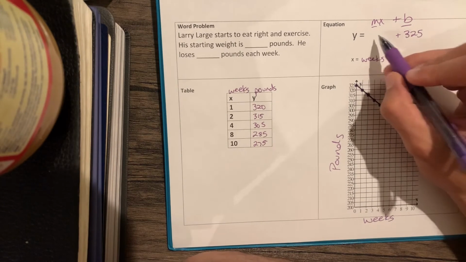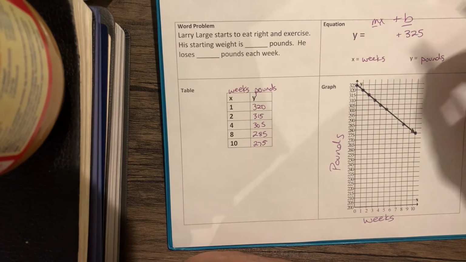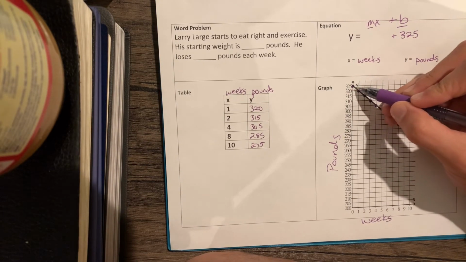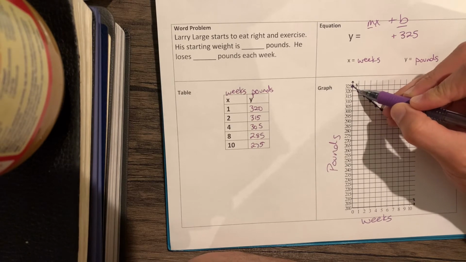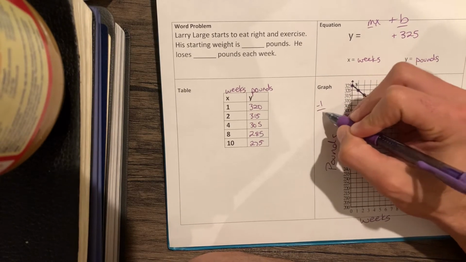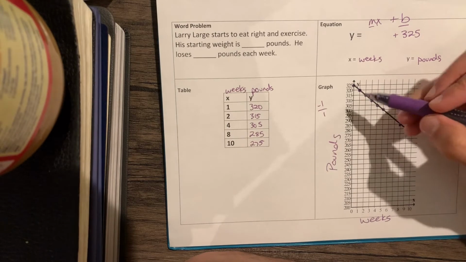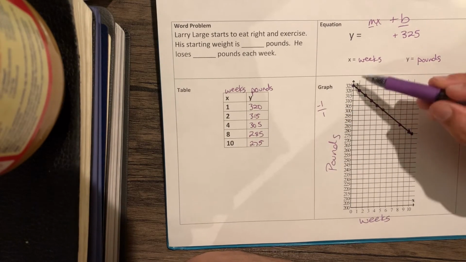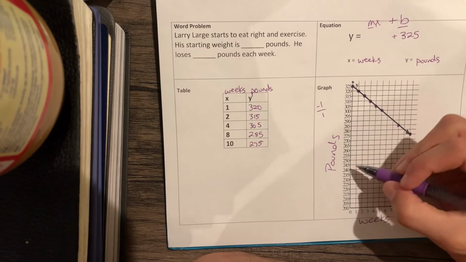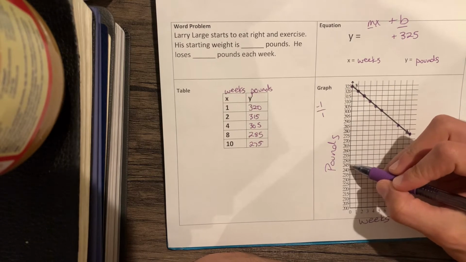And then my m value, again, is how much it's moving. And again, if I just counted the spaces that it moves, it would move down 1, right 1. So maybe I would put -1/1. But again, that's only true if each unit, each spot that I move is just 1, but it's not, right?